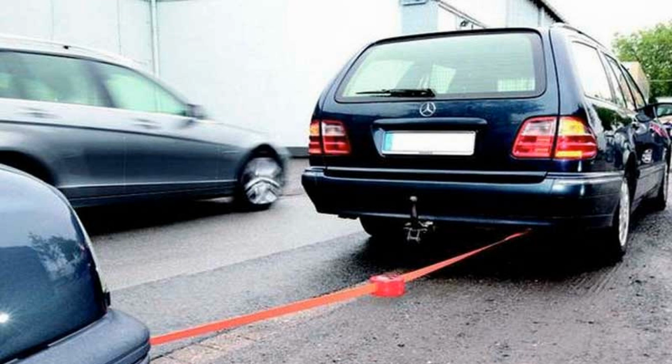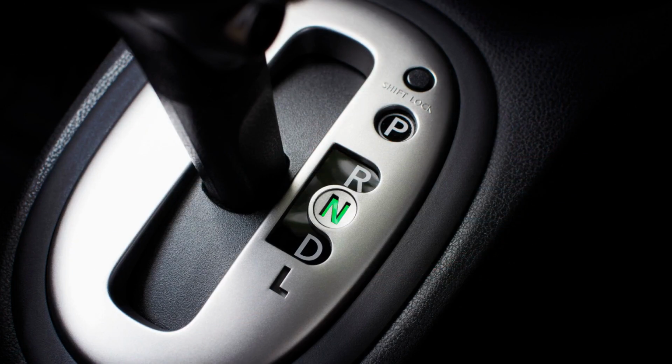From hills and protracted descents. Motorists who prefer manual gearboxes are accustomed to this way to save fuel. After all, when rolling, gasoline is not consumed.